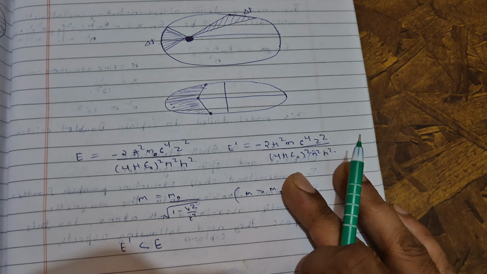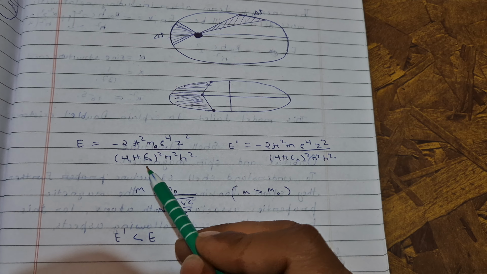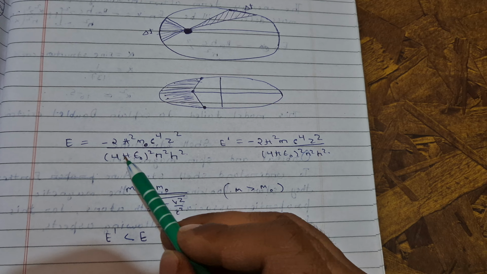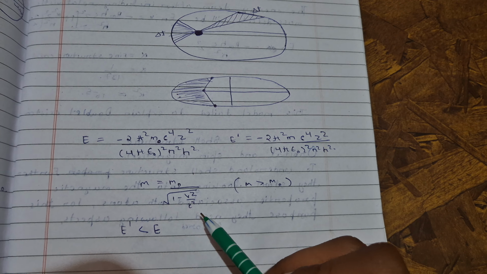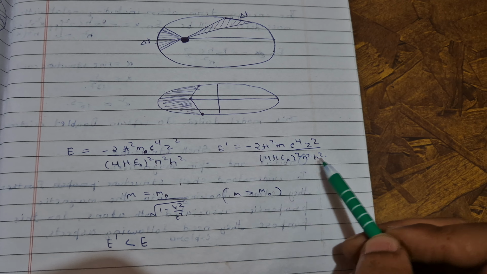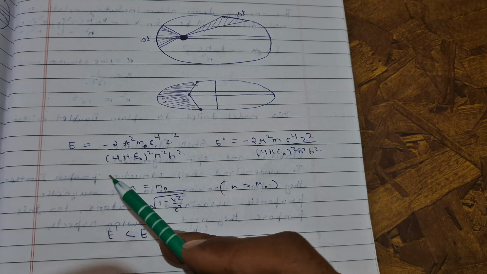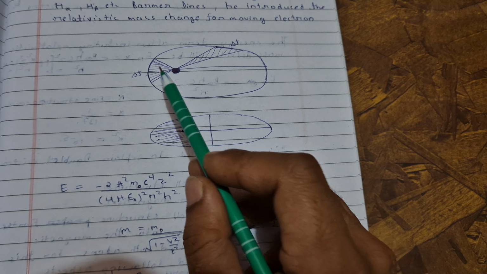From Bohr's model we know the energy formula, E equals minus 2 pi squared m naught e to the 4 z squared over 4 pi epsilon naught squared n squared h squared. Now this m naught is the rest mass. For the relativistic case, this will be given by m equals m naught by root of 1 minus v squared by c squared. This mass will increase, so this whole term will increase, and since it is negative, the energy will decrease. So E dash will be less than E, and you will get different levels.